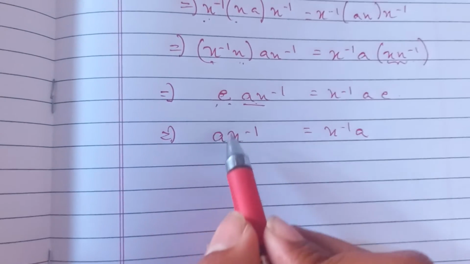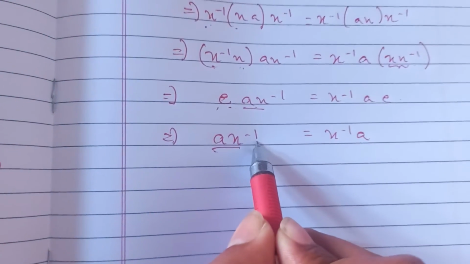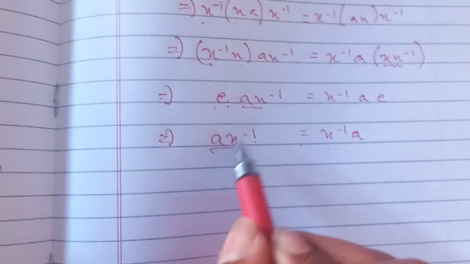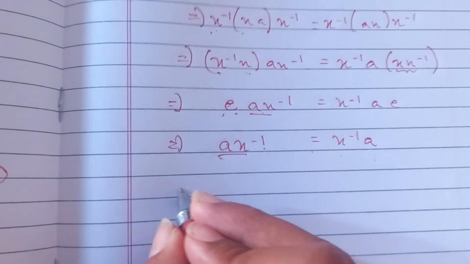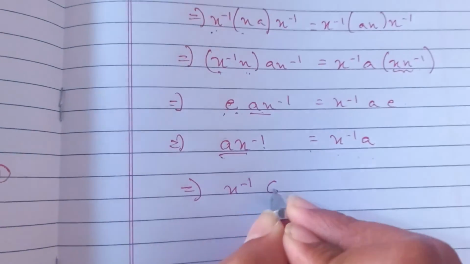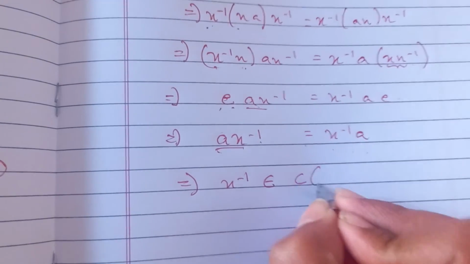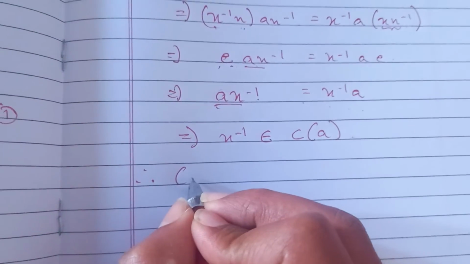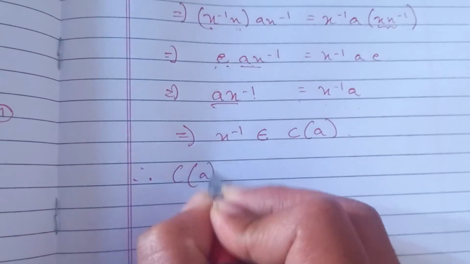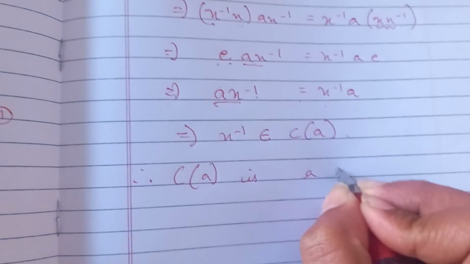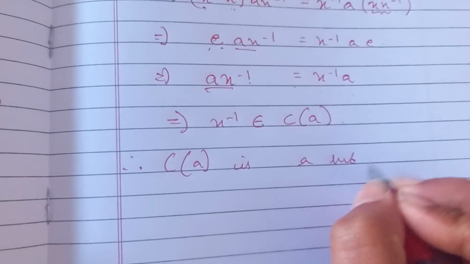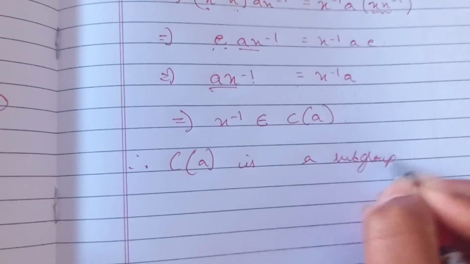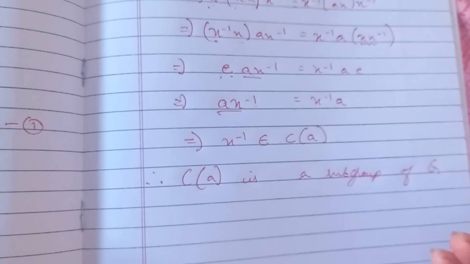So here we can see that AX inverse equals X inverse A, which means it is commutative with A, implying X inverse belongs to the centralizer of the element A. So we can write, therefore, the centralizer of an element is a subset of G. We can't say it's a subset. The centralizer of an element is a subgroup of G. Thank you.